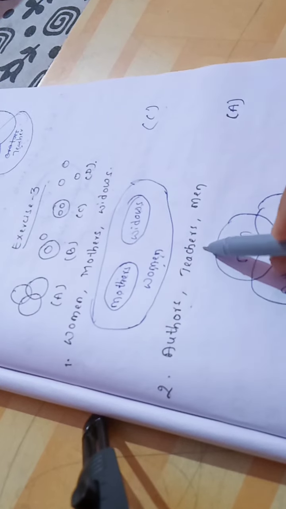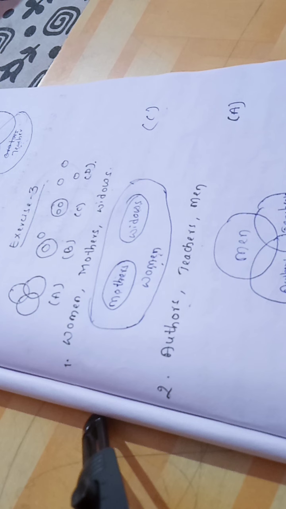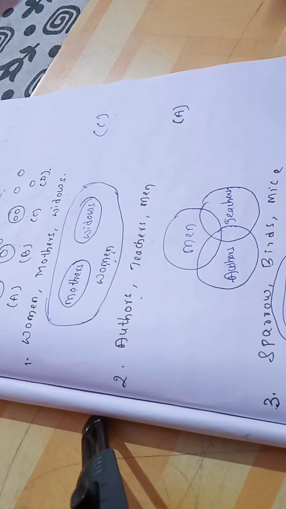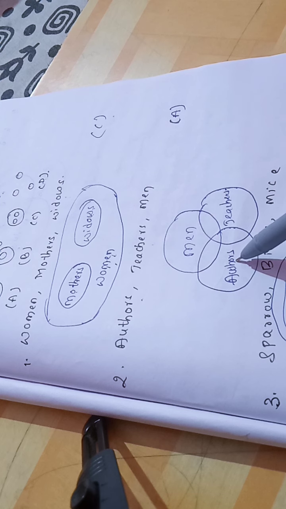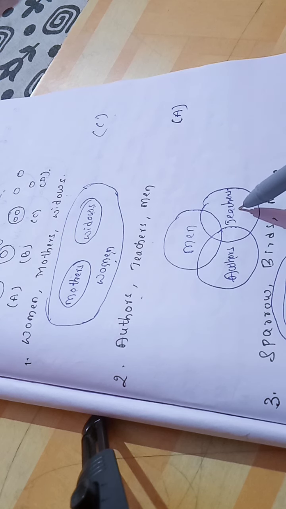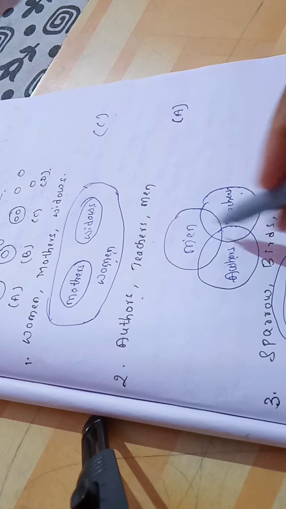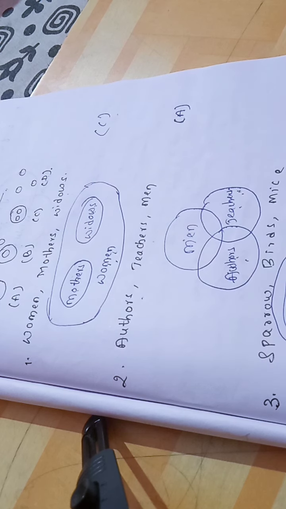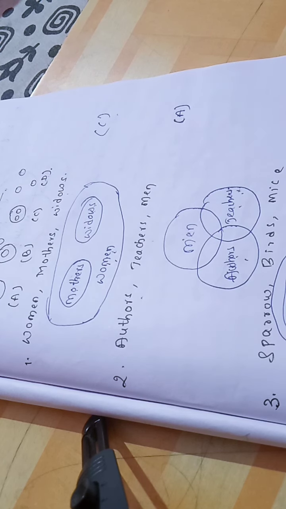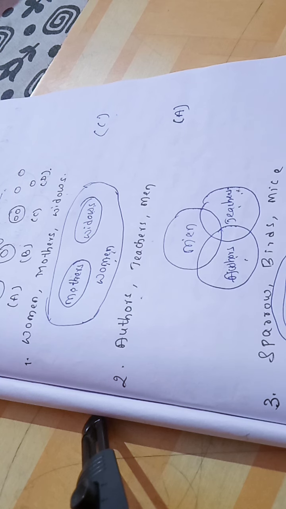Now, next question. Author, teachers, men. Right? Which will suit? See here, option A suits. Here men, author, teacher. Some authors may be men, some teachers will be men, some men will be teachers, some men will be authors, some authors may be teachers, some teachers may be authors. So partially they are related to each other. So the Venn diagram will be drawn in such a way. So option A is the correct option.